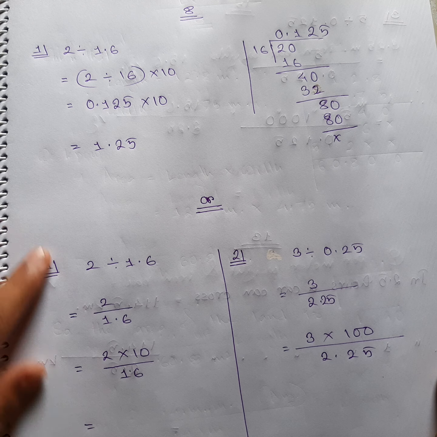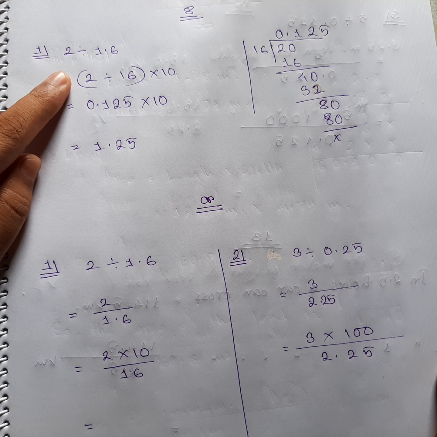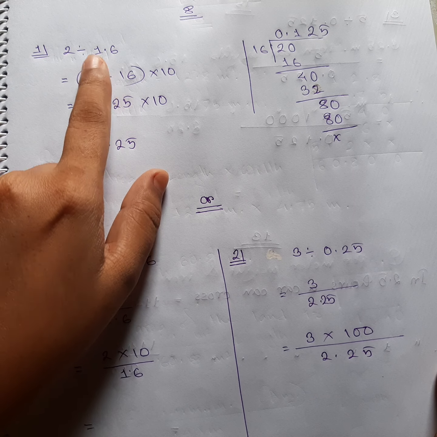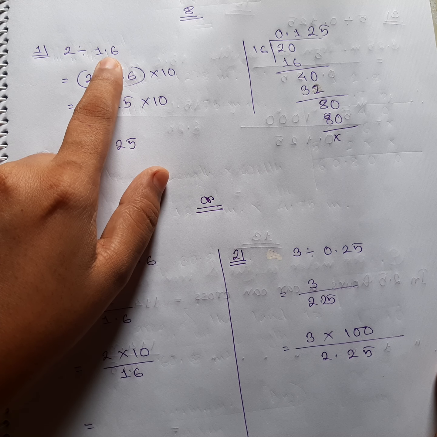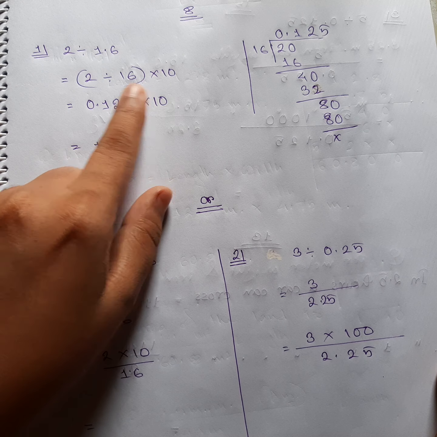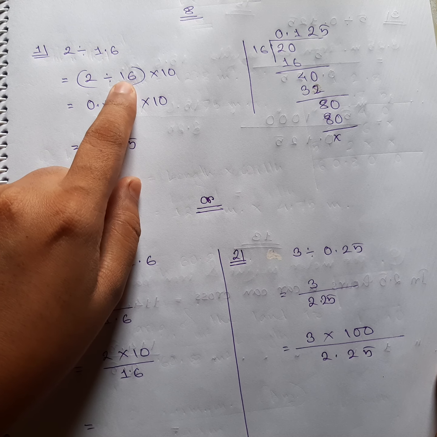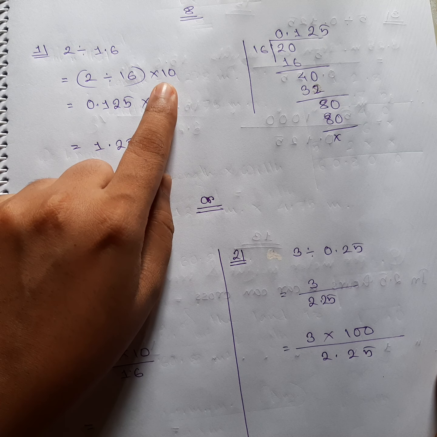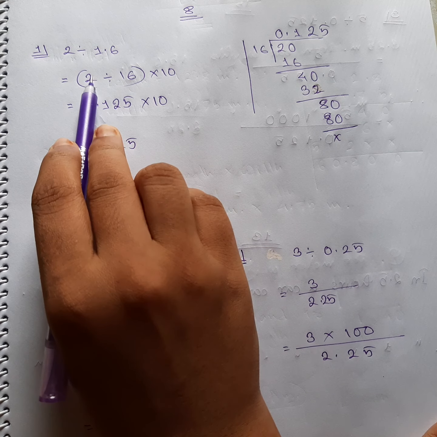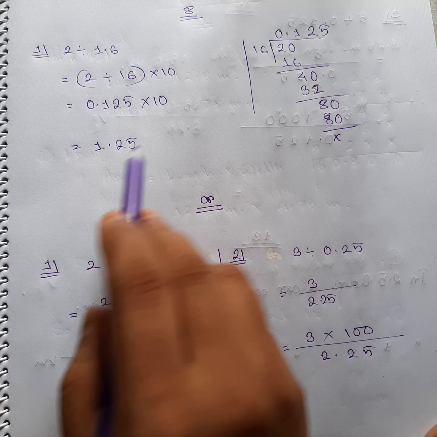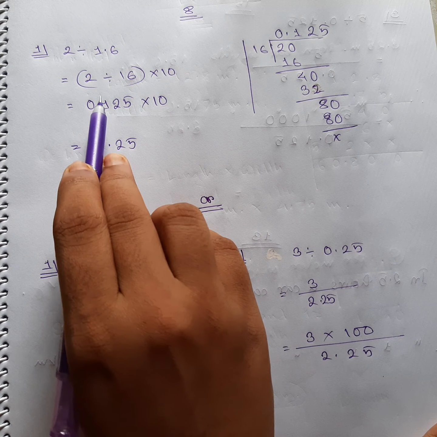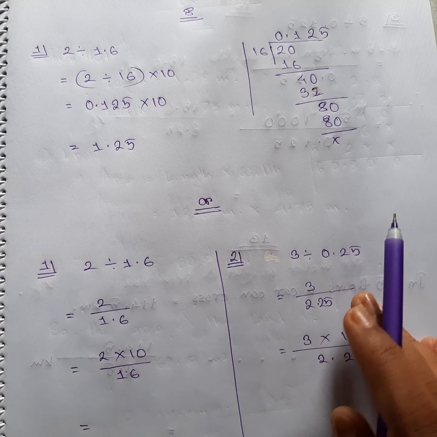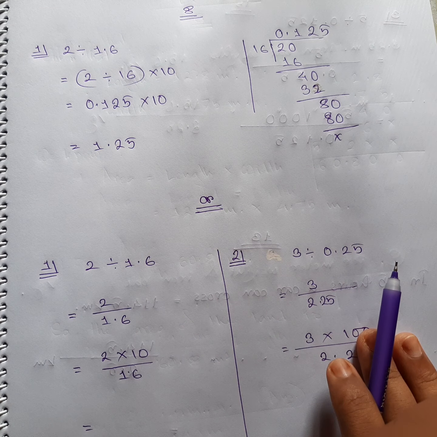Okay, you can see that I have done that part, and already you know there is 1.6. It means it was supposed to be multiplied by 10. So 2 divided by 16, the number will be same, and it is 10. So we have to do that. I have done that part over here, and the answer is here. After multiplying by 10, the decimal will shift to the right side, isn't it? I hope that you remember.